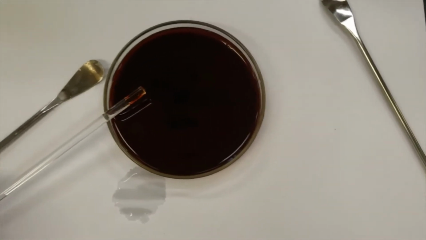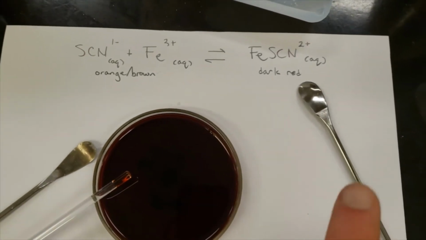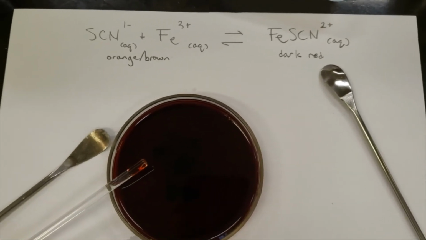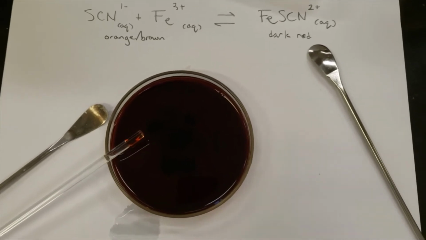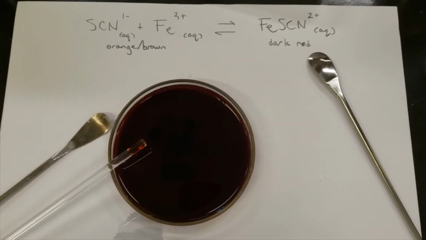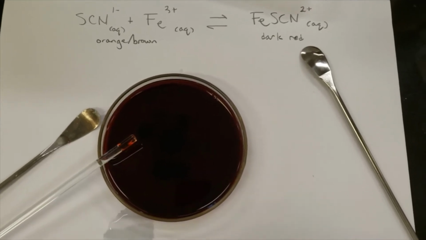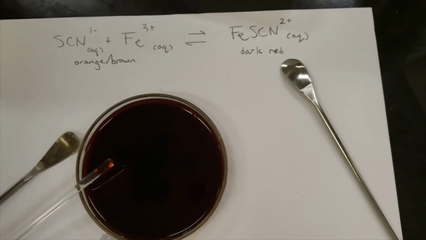The dark red color tells me that the solution is heavily favored towards the right-hand side of the system. Now, this may not look like an equilibrium system, but what we'll do is change the concentration of the ions to show that we can apply Le Chatelier's principle to this system.